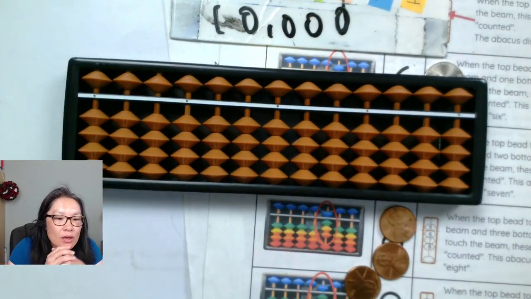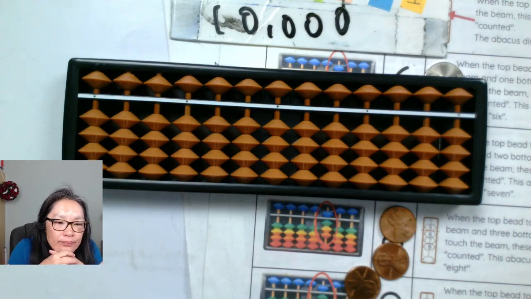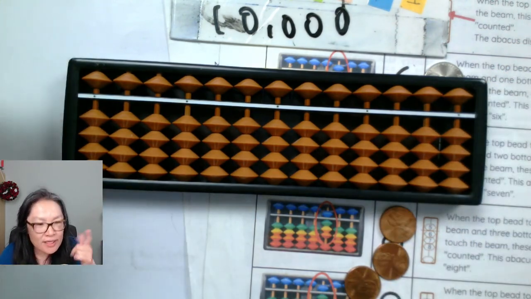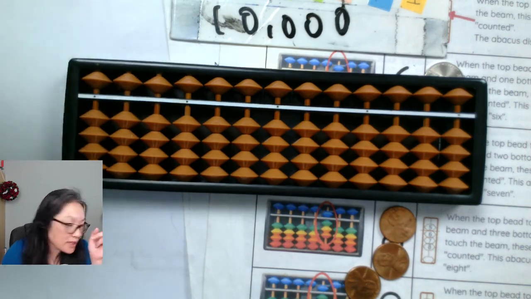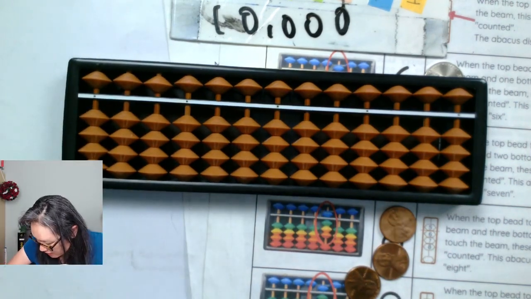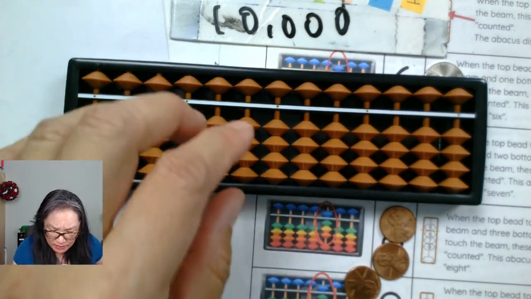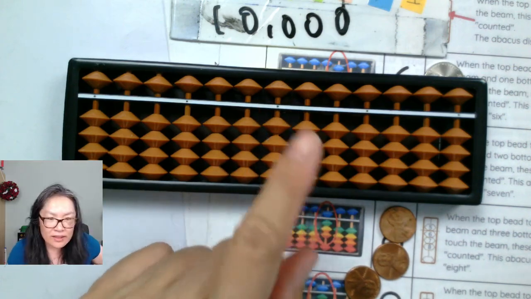Why is the abacus odd numbered? I don't know why. I didn't think about it. Yeah, you're right, because there's 21 beads and then there's 23 columns and 27. Maybe because it needs to be in the middle. That's a good question.